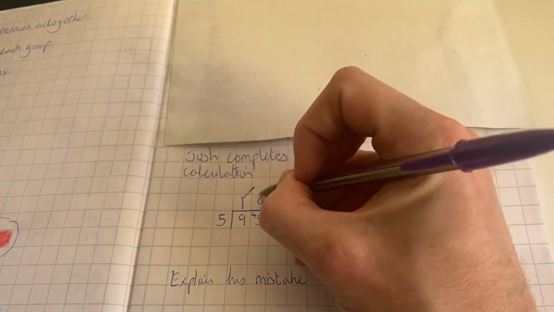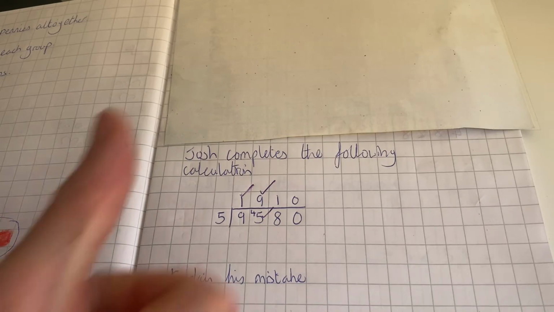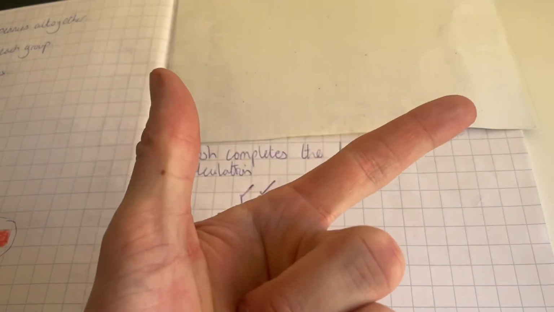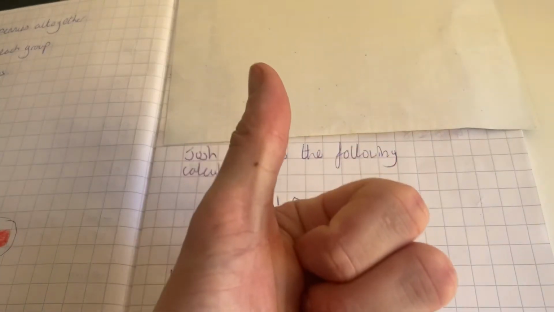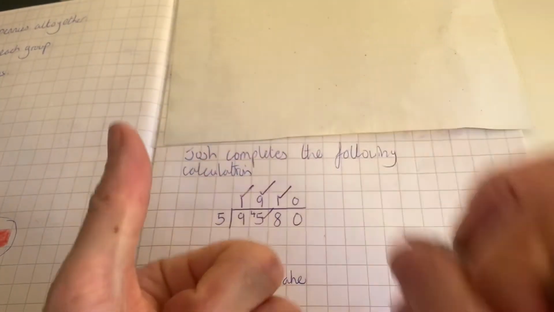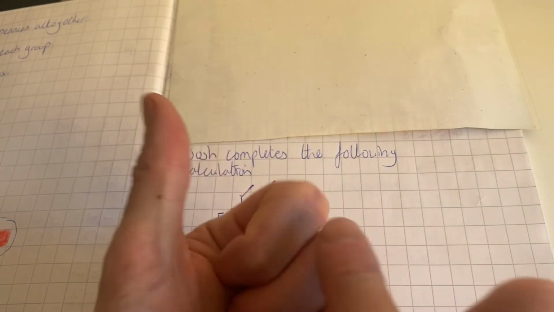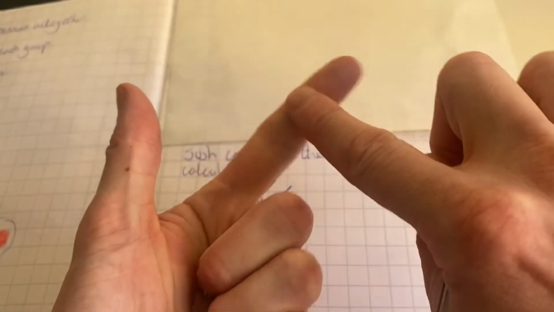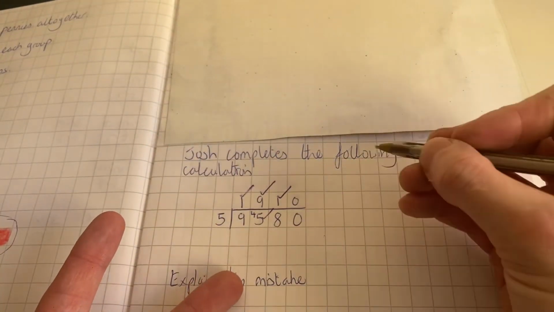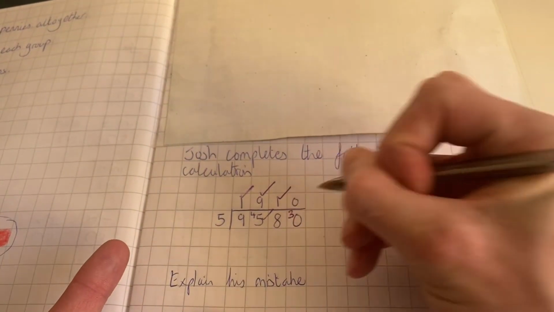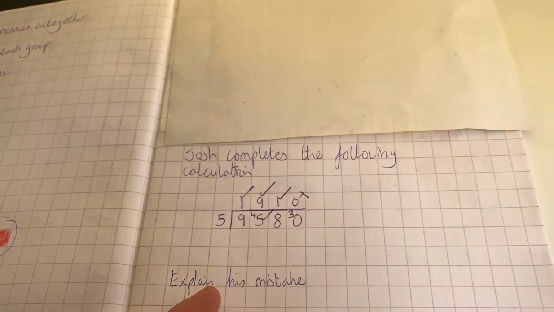5 goes into 8. Well, 5, 10. So 10, that's greater than 8. So we know it goes into it once. So we know that's correct. But there is some remaining. So we've got to count up to 8. 6, 7, 8. Well, there's 3 remaining. Josh didn't put the 3 here. So that was incorrect. So this here is incorrect.